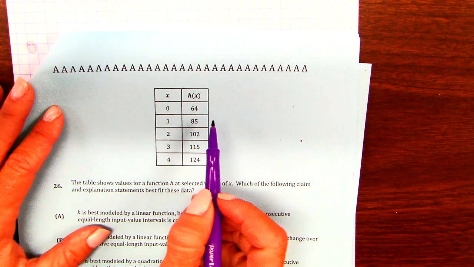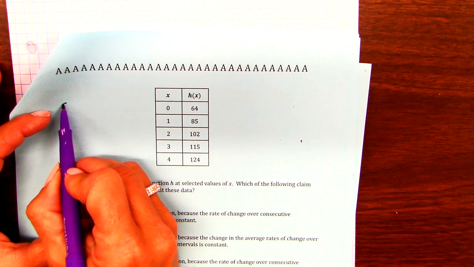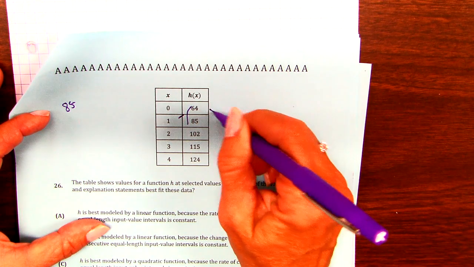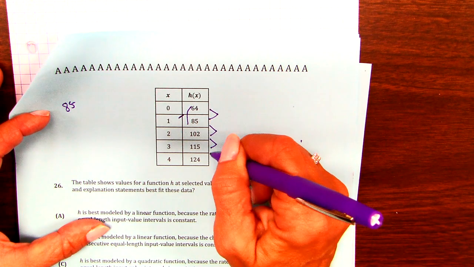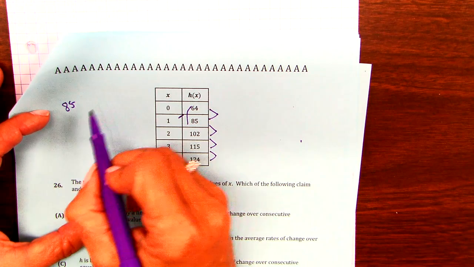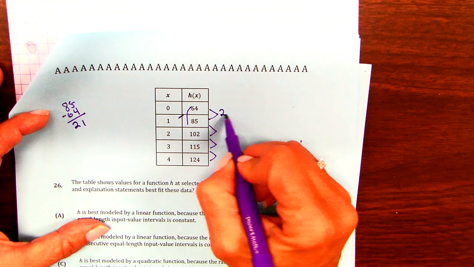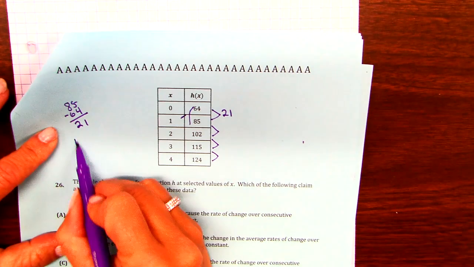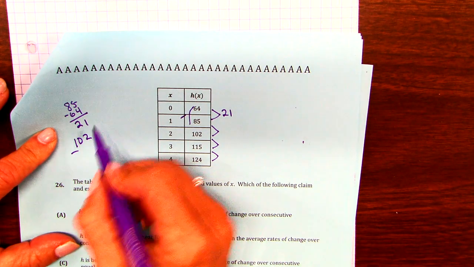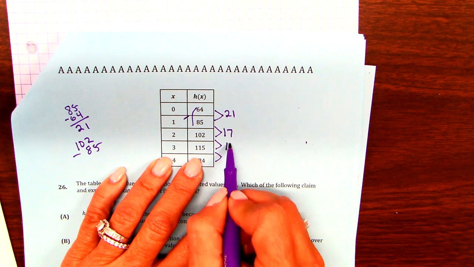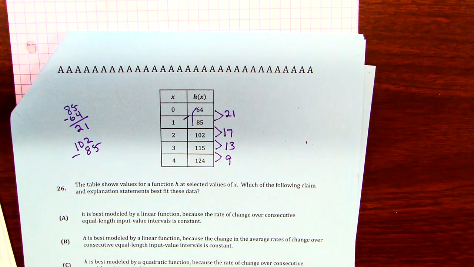Well, a couple different reasons, but we can test it or figure it out by going in reverse, right? I can subtract going in reverse to see what I'm adding in this direction, or count on your fingers, or whatever. But I'm doing 85 minus 64, and I get 21. I'm doing 102 minus 85, and for time's sake, I'm just going to grab those answers. 17, yeah, you get 13, you get 9. Okay, so I'm just subtracting.